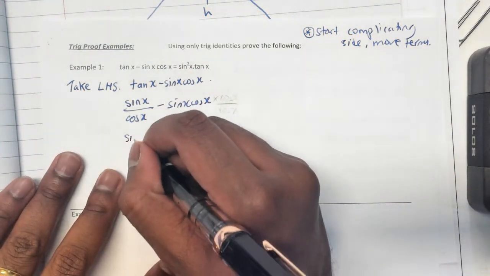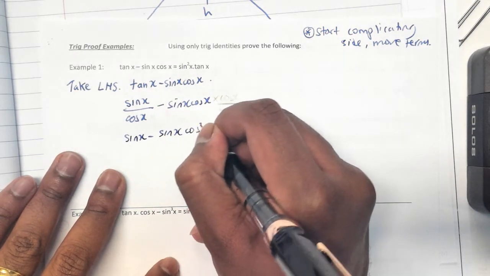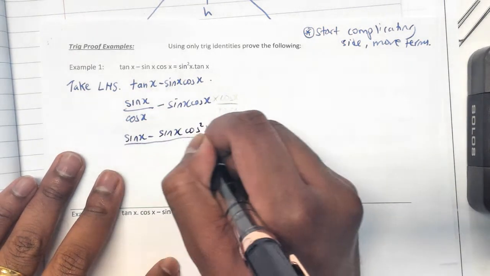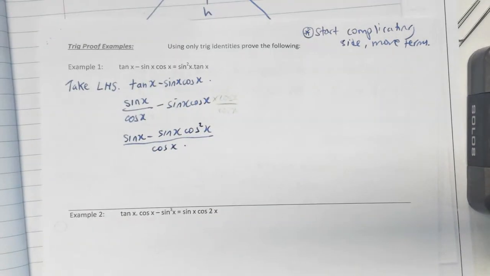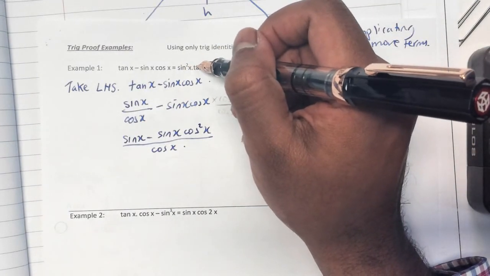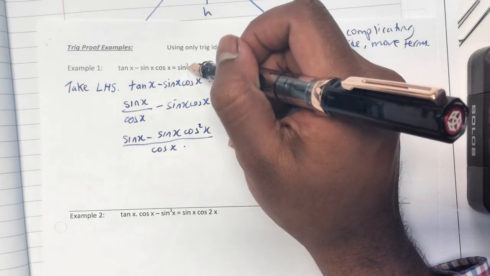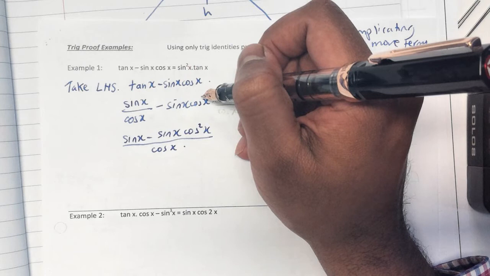So sin x take sin x cosine squared x, over cosine x. Cool. Sort of getting to that.